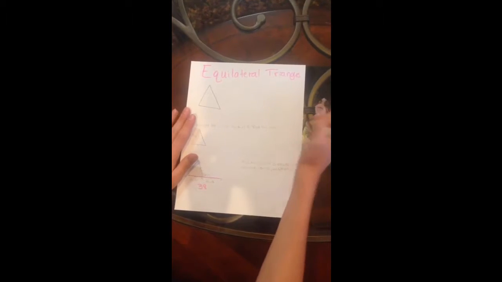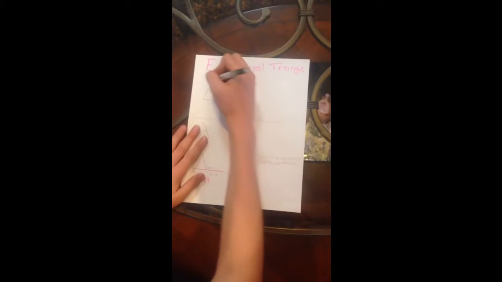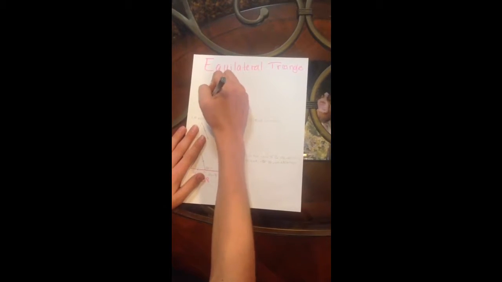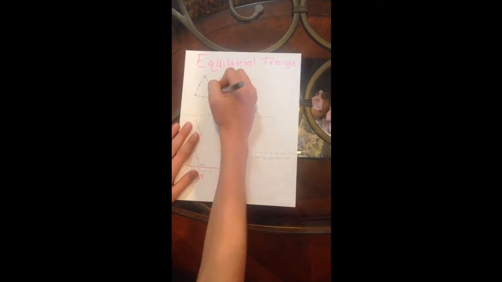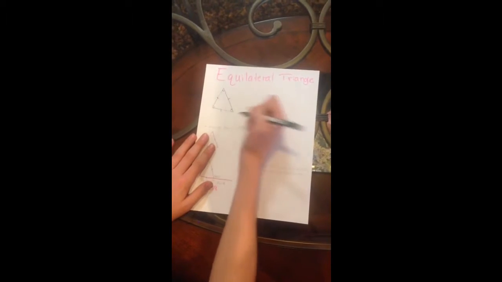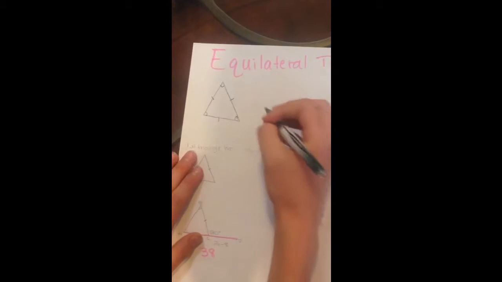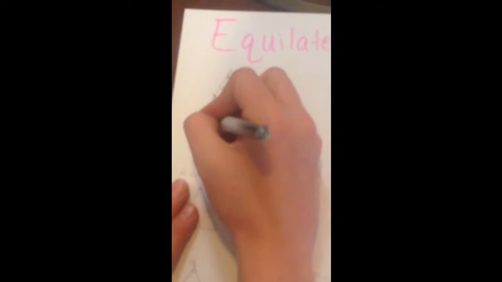Okay, I'm Brennan and I'll be doing equilateral triangles. So first let's go over the properties of an equilateral triangle. We know that all sides are congruent and all angles are congruent. And because a triangle has 180 degrees and all three angles are congruent, that means all angles would equal 60 degrees. So let's go to problem 1.